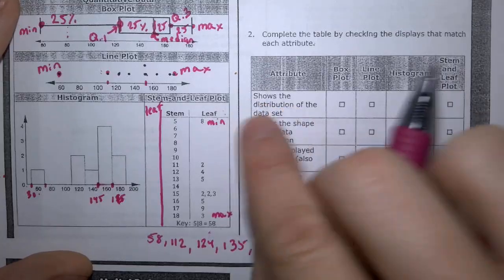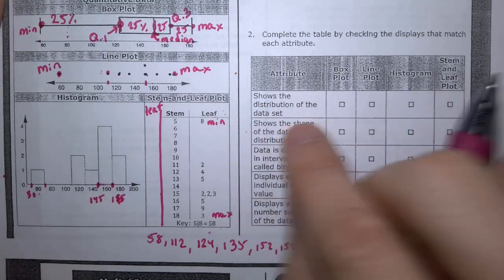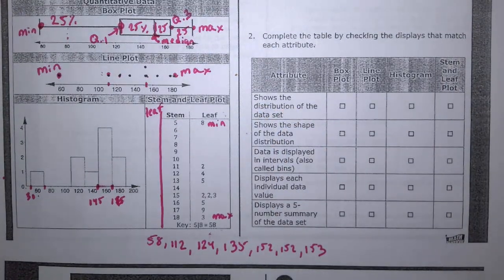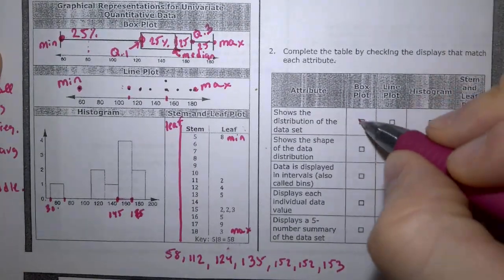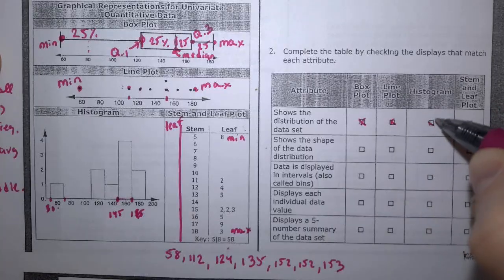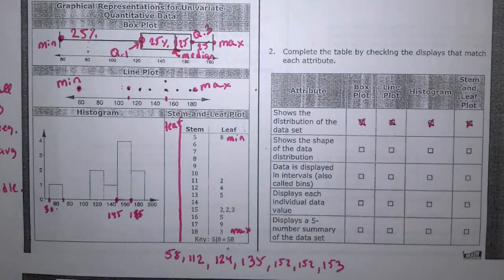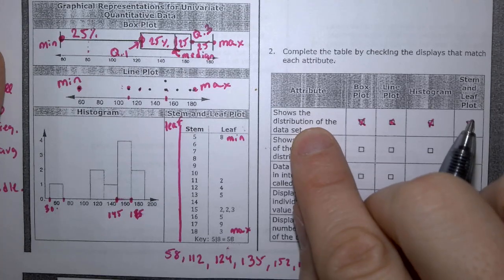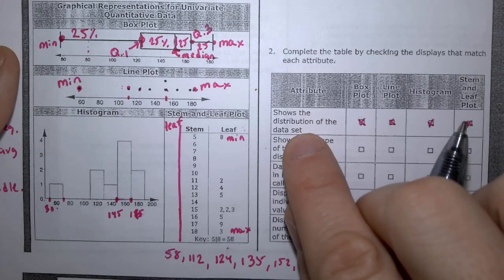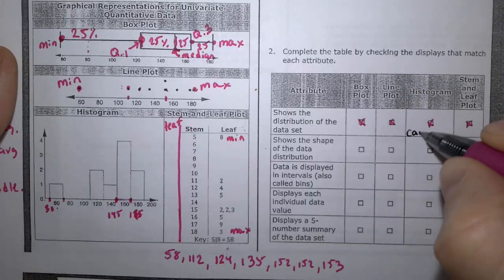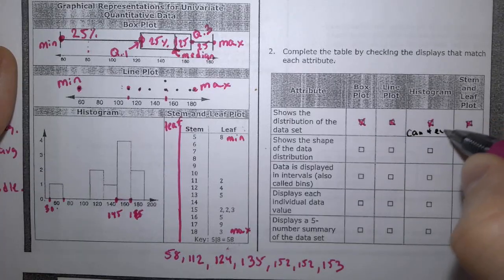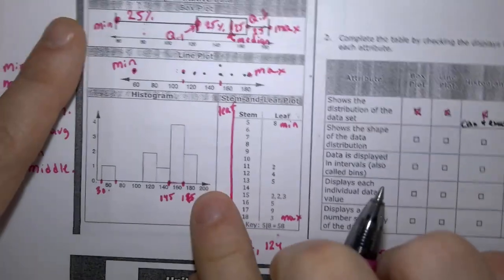So it shows the distribution of the data set. So that is the, what is it percentage-wise? So all of these, for the most part, can tell you how it's distributed, but maybe not exact percentages. If we needed exact percentages, then the only one that would be excluded would be the histogram. So this cannot do exact, but it could get you close.